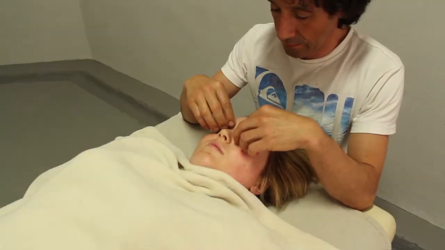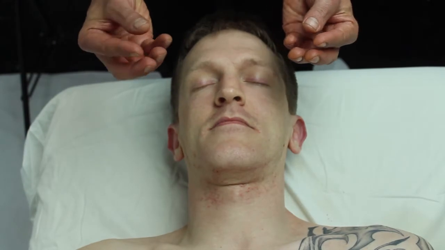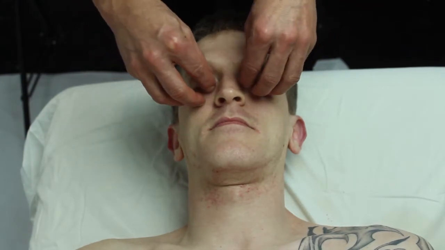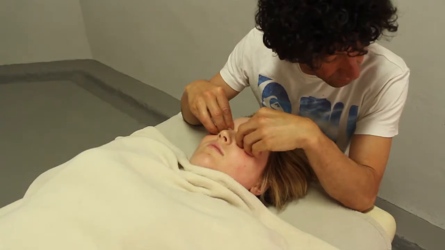Technique 13. Place your fingertips softly around the eyeball. Softly sucking the eyeballs in your hands.